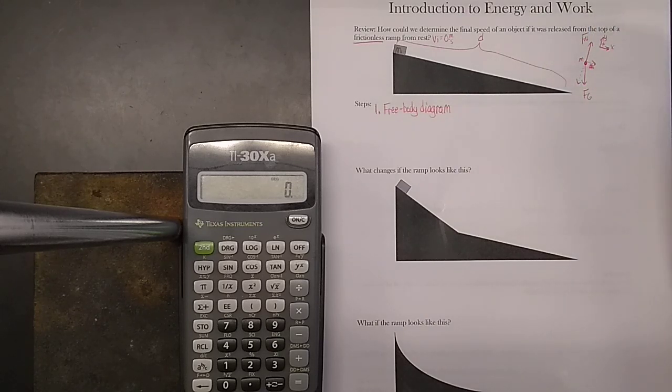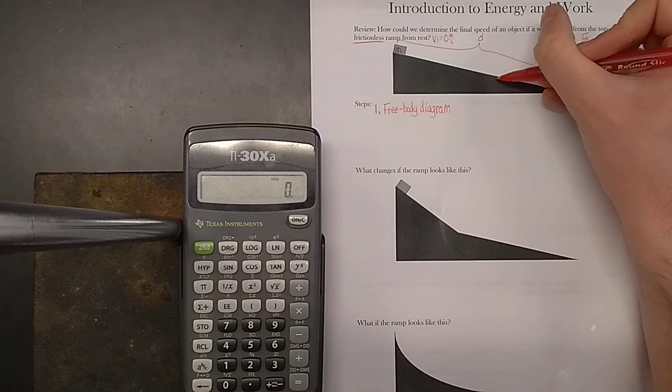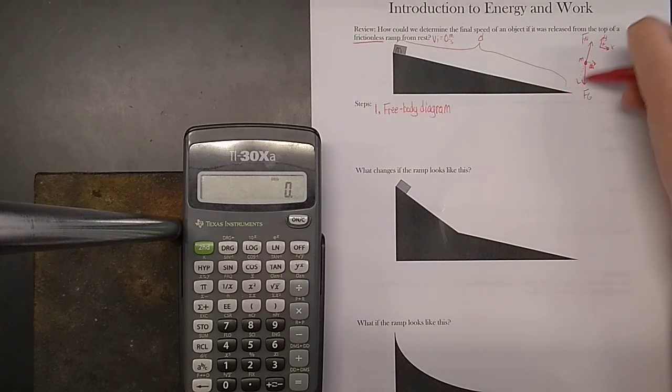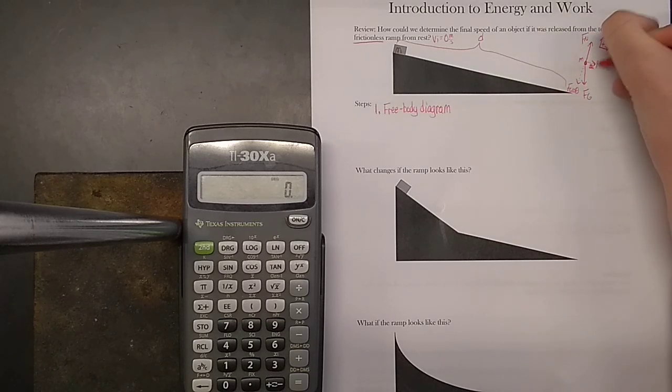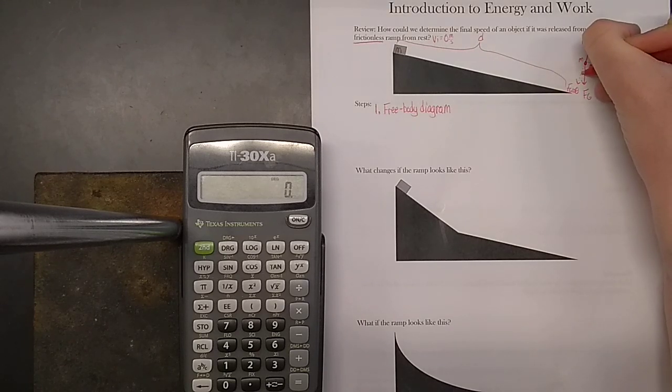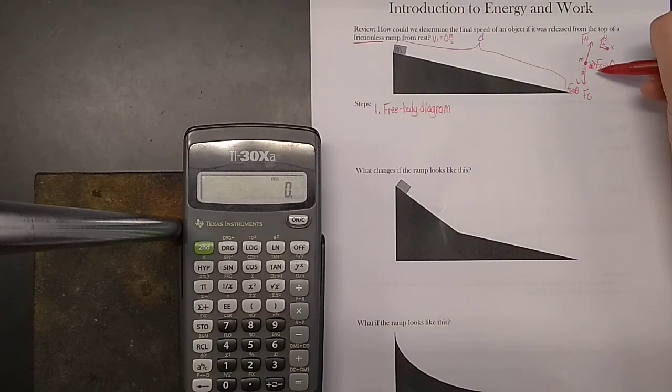Now, if you remember from ramps, the component that is perpendicular to the ramp surface, this one right here, is Fg cosine theta. Here's the ramp surface, and that's perpendicular to it. The other one is Fg sine theta. And if you remember, this shows us that for ramps, because of how we set up our free body diagram and our axis and our angle, cosine and sine switch from what they normally are. Usually, you use cosine to find the x component and sine to find the y component. That's not the case here.